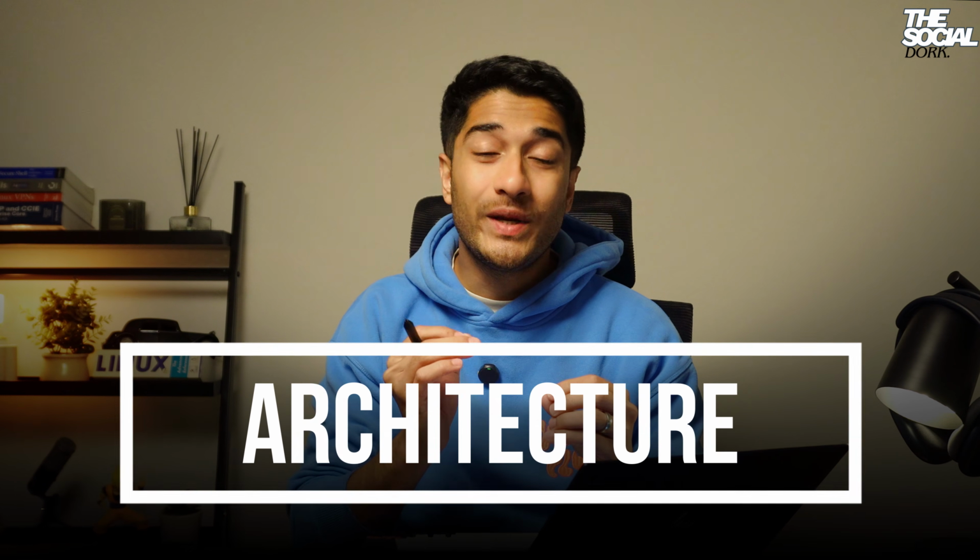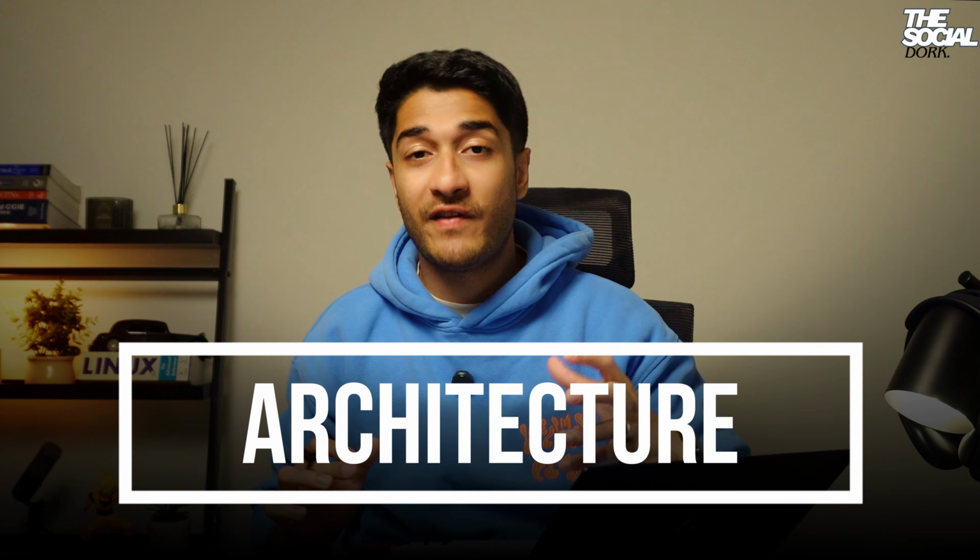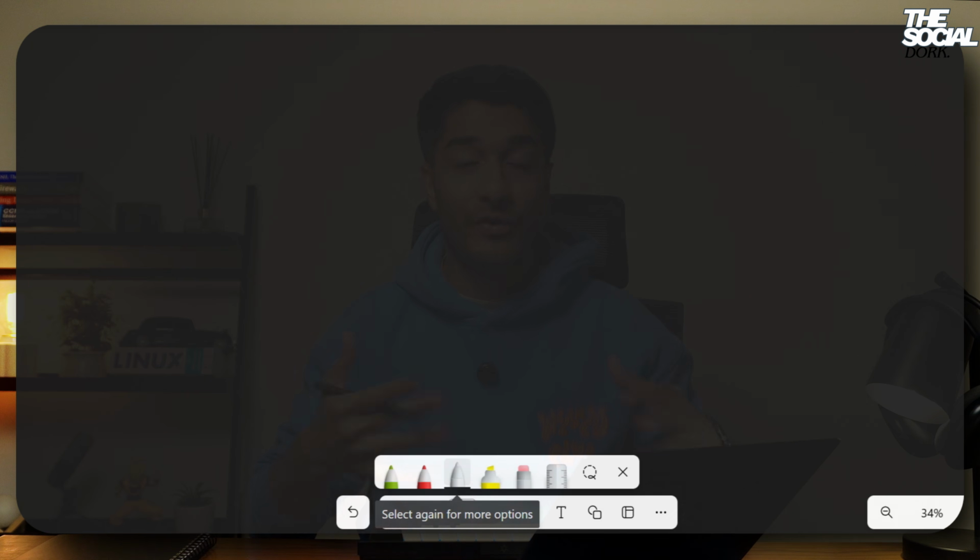Getting straight into the architecture of this lab, all we need is VirtualBox, which is going to be our hypervisor, on which we're going to be running 3 virtual machines. The first one is our Kali Linux, which is going to be our attacker. The second one is a pfSense firewall, which is going to sit in front of our third virtual machine, which is our Ubuntu VM. Let's have a look at how the diagram will look.